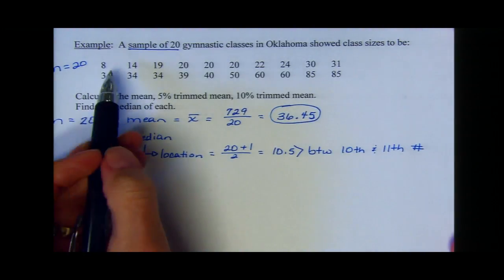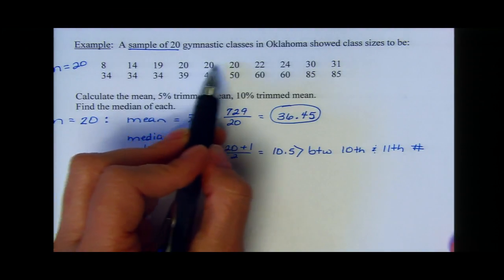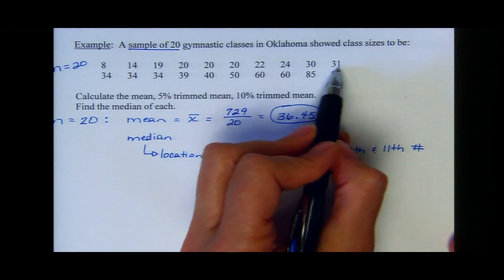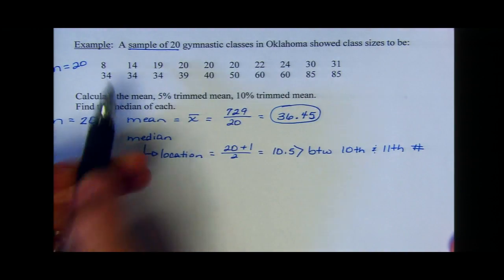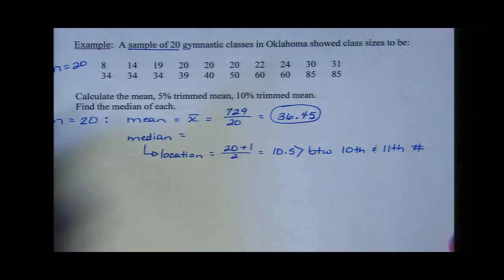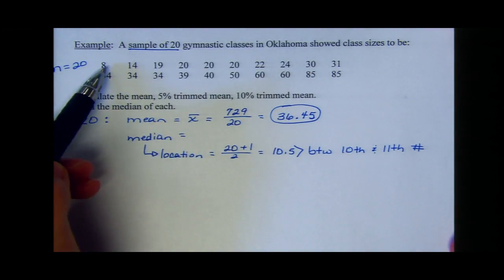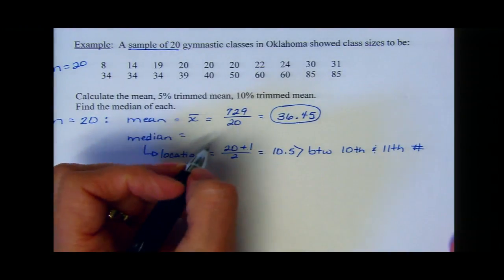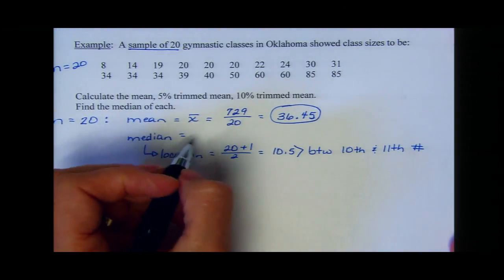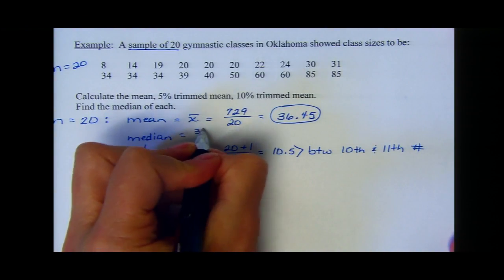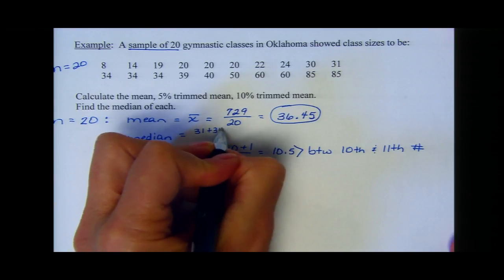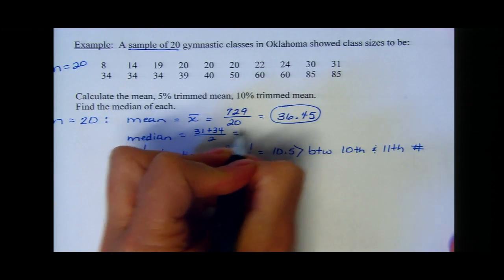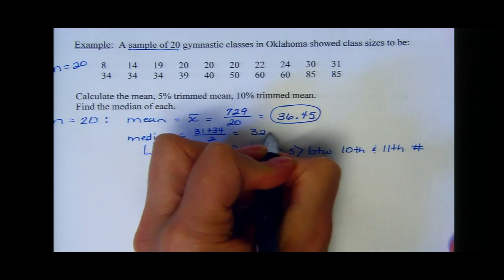So I come back up here and I go 1, 2, 3, 4, 5, 6, 7, 8, 9. Here's my 10th and 11th number. Because, by the way, these were already in order from smallest to largest. If they weren't, we would have needed to do that first. So 31 plus 34 divided by 2 equals 32.5.